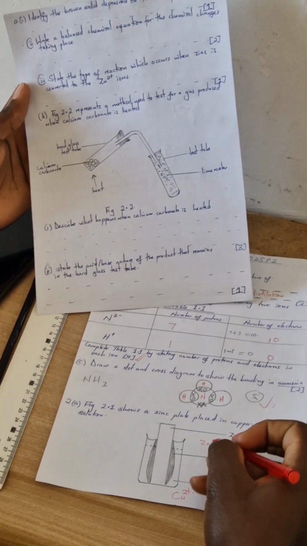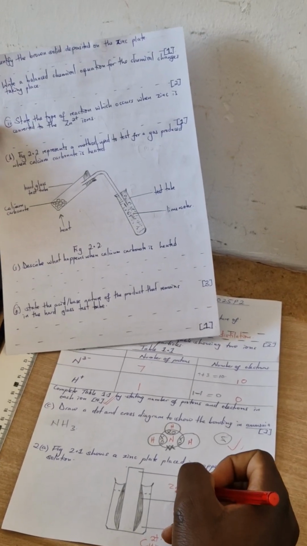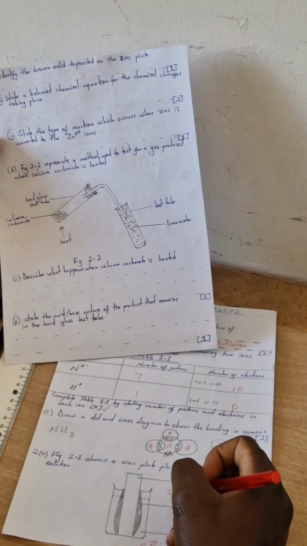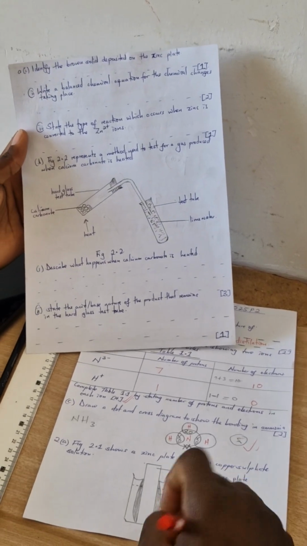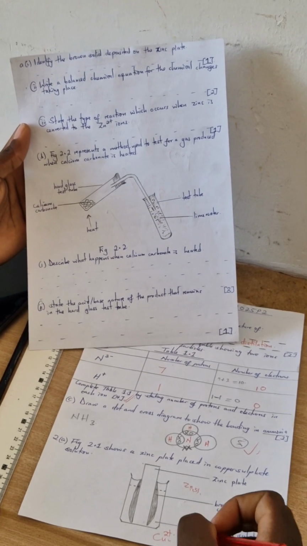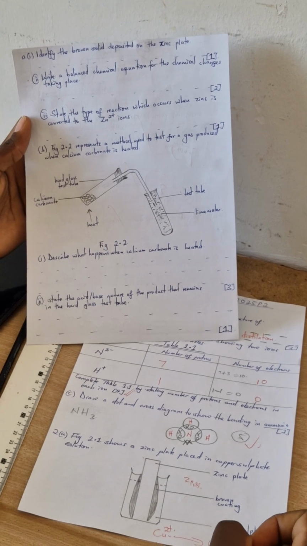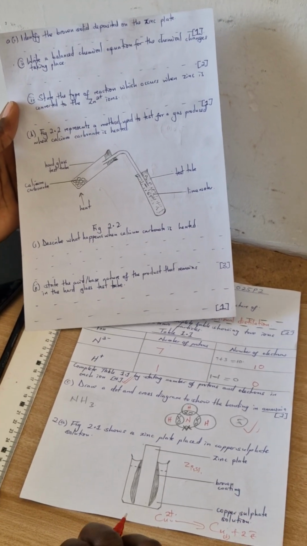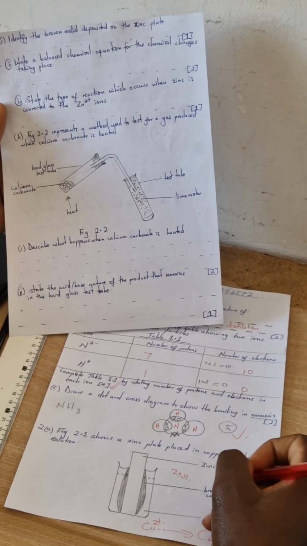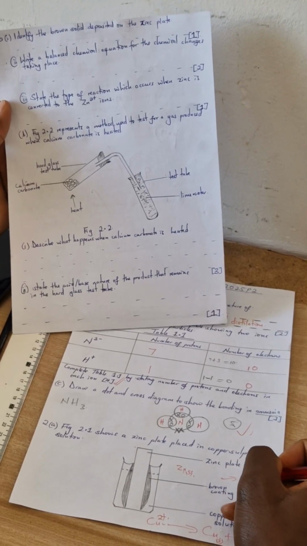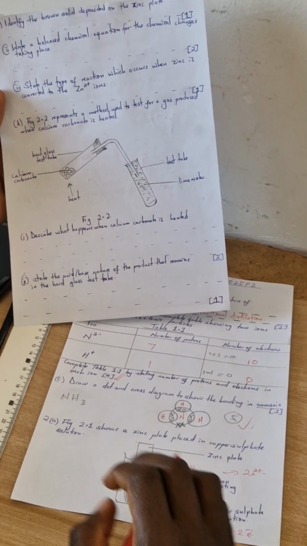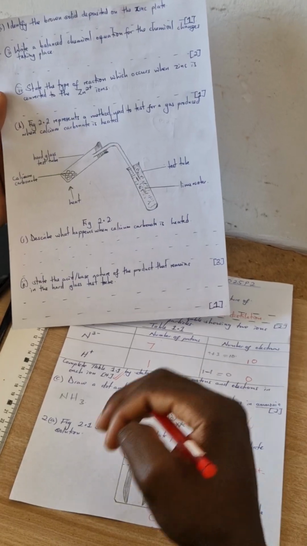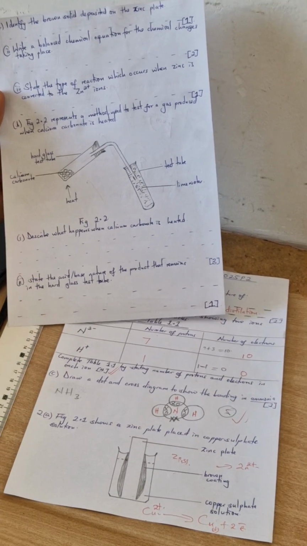So what happens here? Zinc can readily reduce the copper 2+ ions to copper. Then zinc will form zinc 2+ ions. This information is not asked, but we just know that.